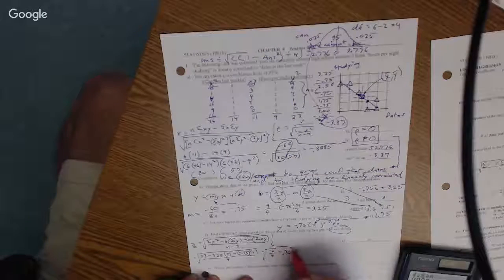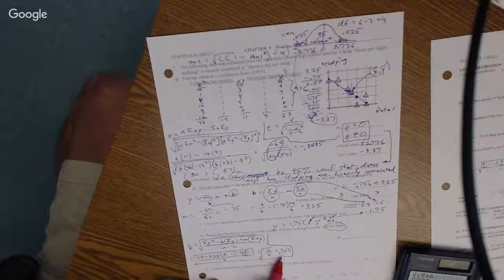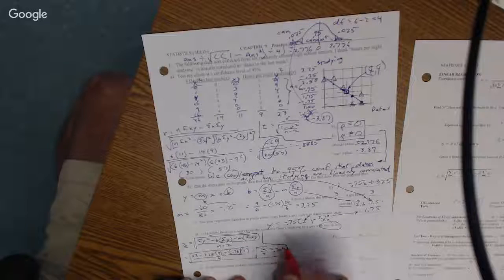Okay? So that's the standard error of the error, which is 0.707. And now we plug that into the next formula, which is this crazy thing.